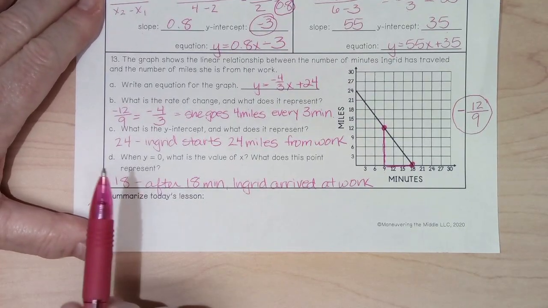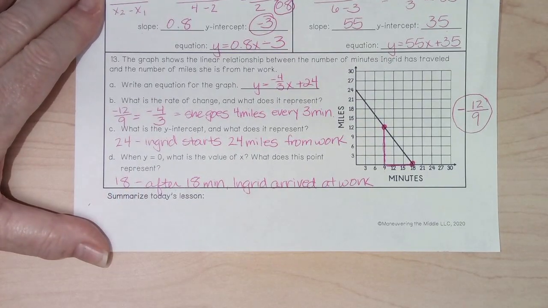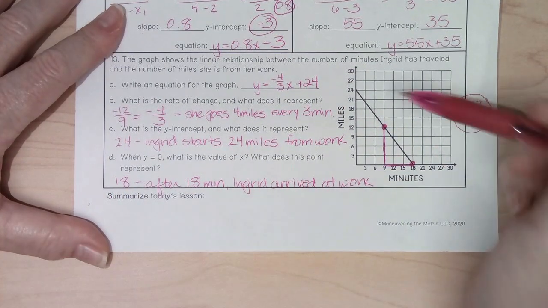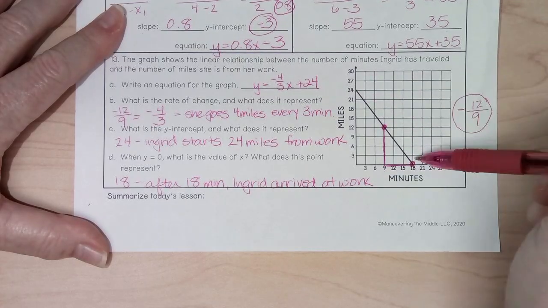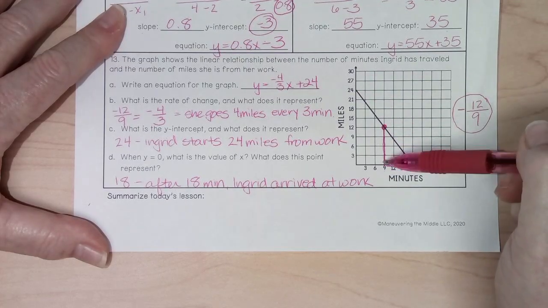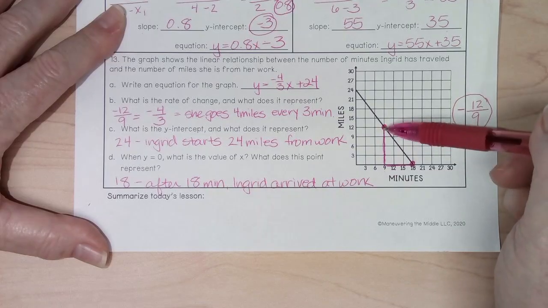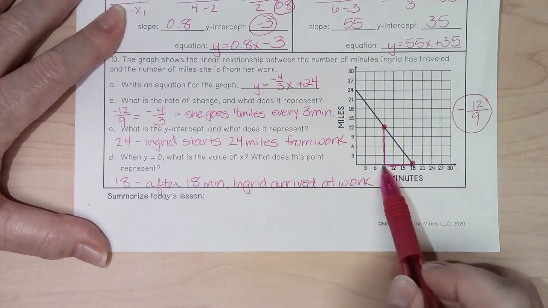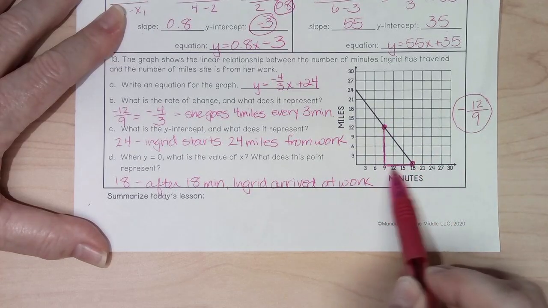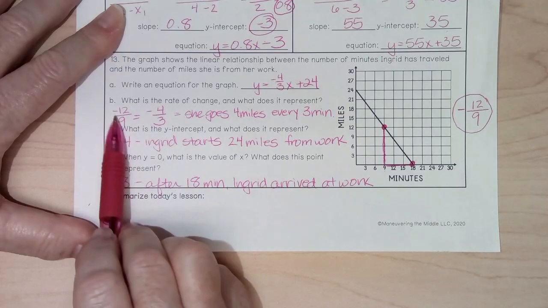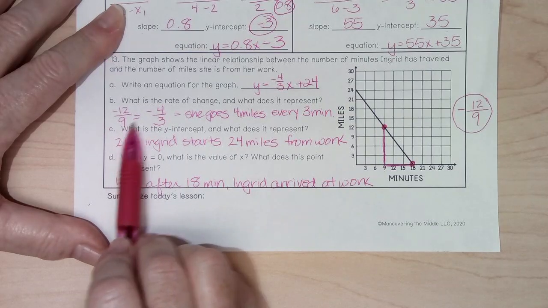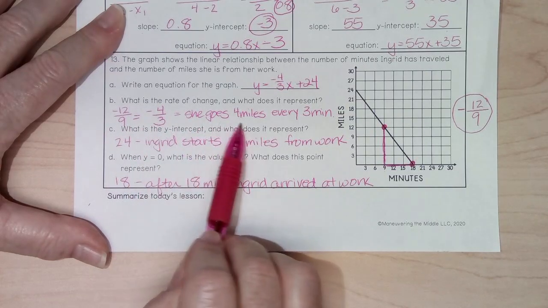And here is your answer to 13. It's a negative slope. I did my rise over run. It was 12 going up, 9 going horizontal, but it's negative. Negative 12 over 9 equals negative 4 over 3. She goes 4 miles every 3 minutes.